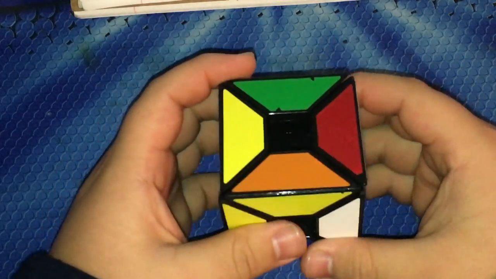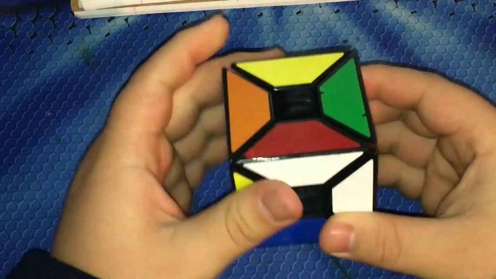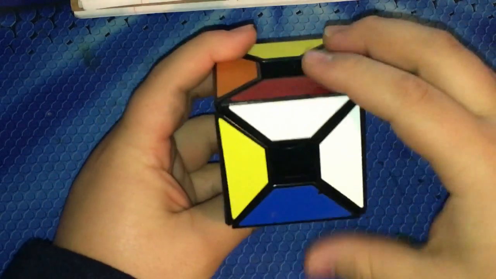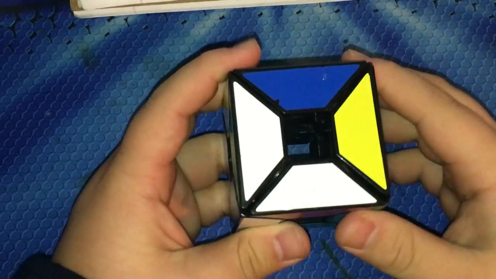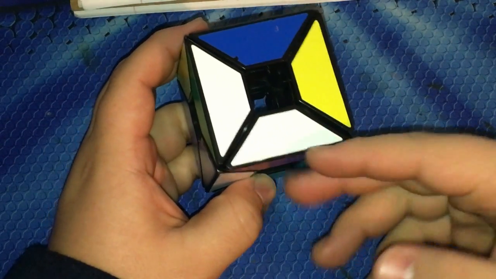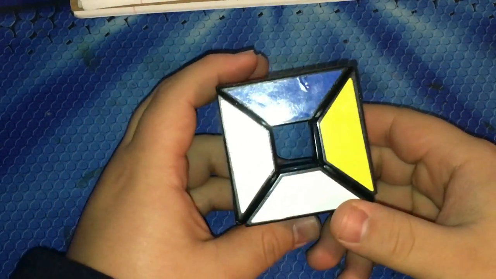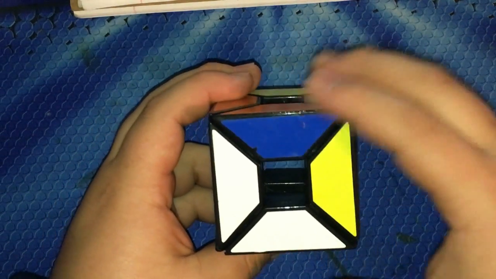When you have white on the bottom, you can pretty much just move the up layer in any way you need to. So now we put it where the red belongs, and we just do an F2 to bring it down. But as you can see here, the piece is in the correct spot, but it does need to be flipped. In this case is where we're going to do our first algorithm. It's called the flip algorithm, and it's going to be this.